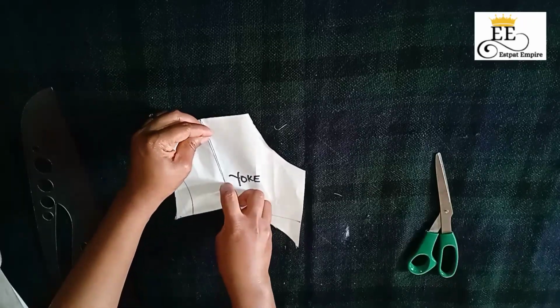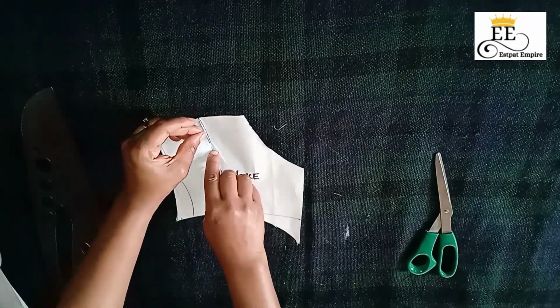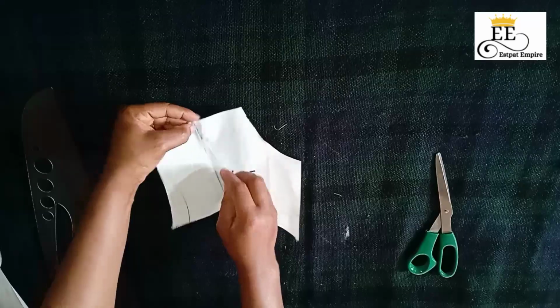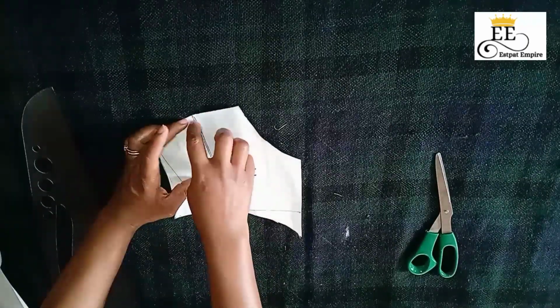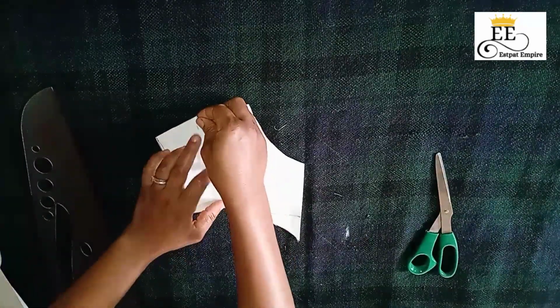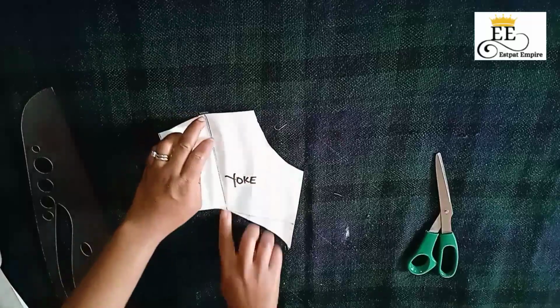Dear soulmates, if you do this, trust me, you have a perfect yoke. There will be no issue of gaping or excess fold on your yoke. Okay, so do this and let me know in the comment section if it works for you.